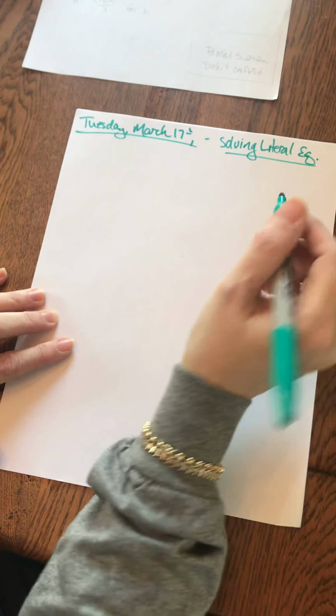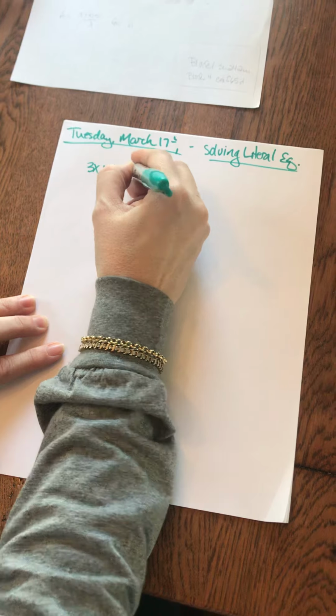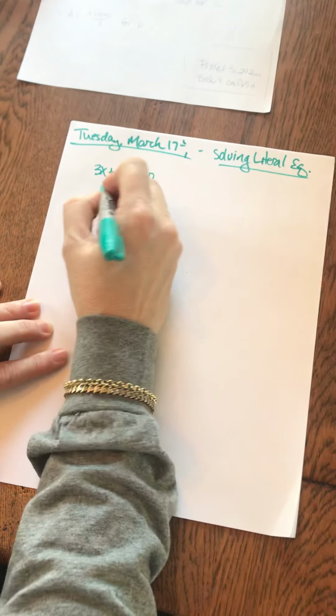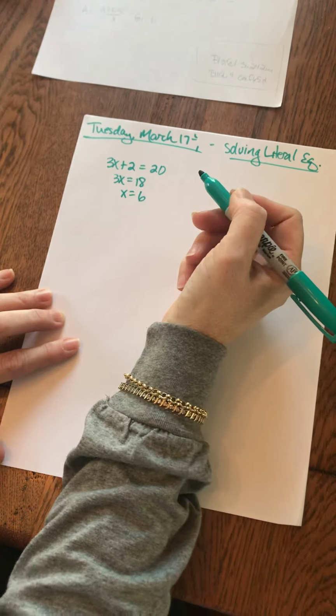So, regular algebraic equations, a linear equation. If I asked you to solve for x, of course you guys would all tell me that you're going to subtract 2 and you're going to divide by 3 and you're going to get x equals 6.